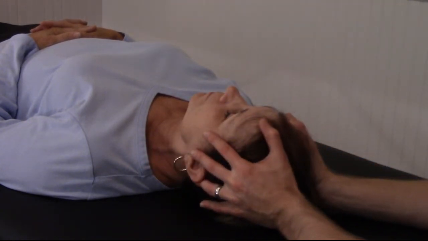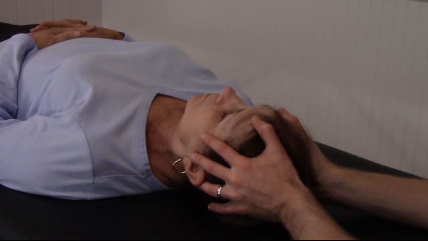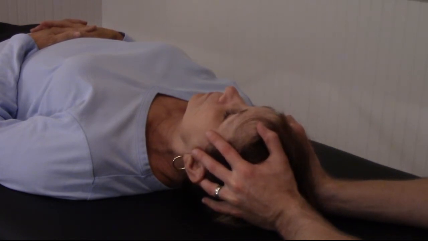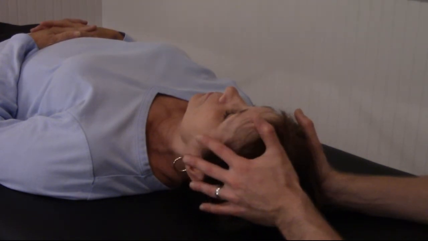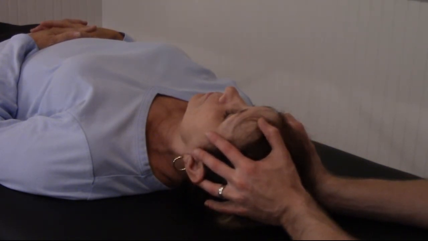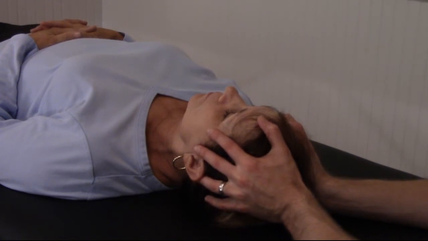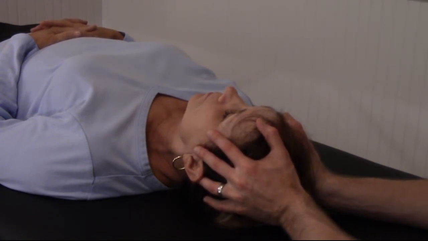So I go through those motions, tilting down, tilting up. A lot of the time my patients will want to help me, so I have to ask them to please relax your head and don't move with me. Up on the side, and you can see maybe a tiny bit of movement with my hands, but it's extremely little.